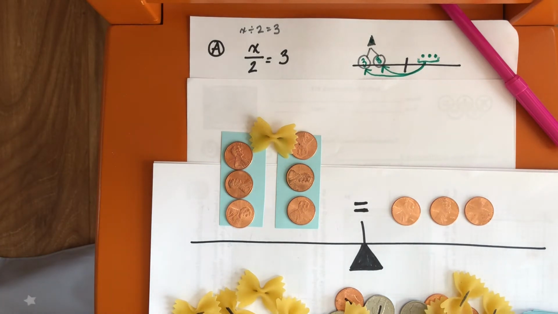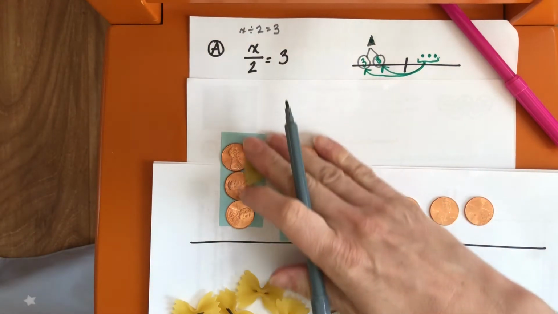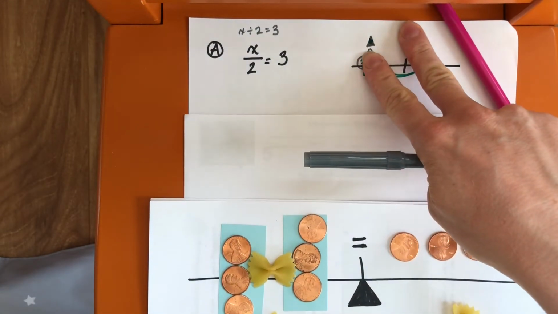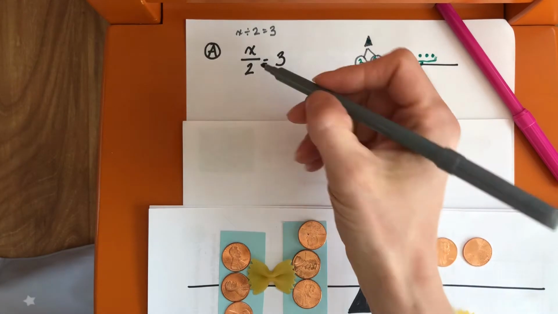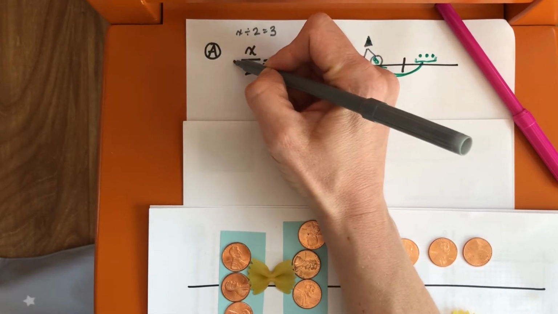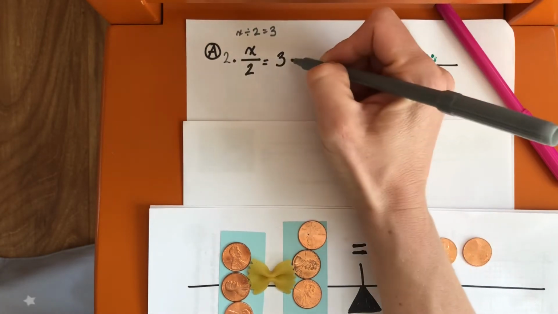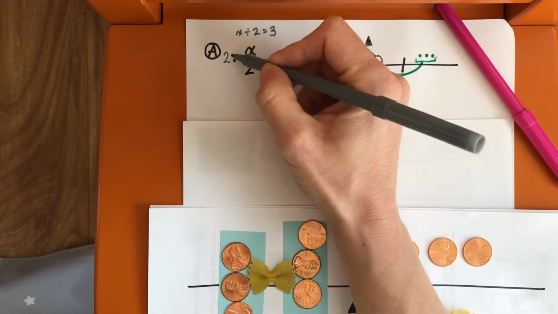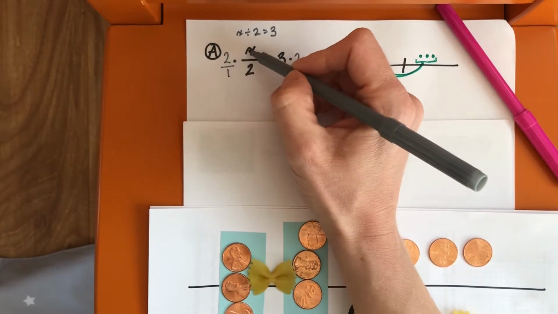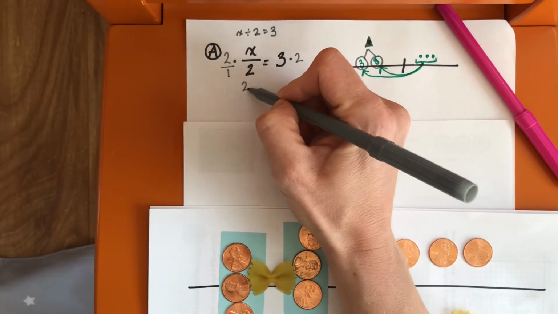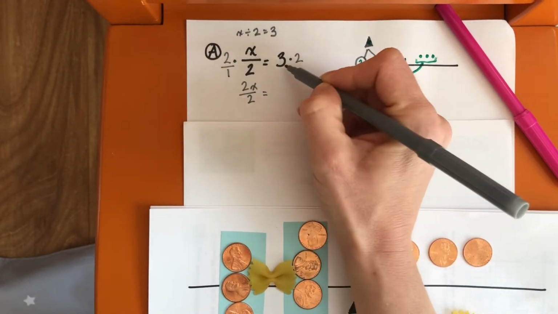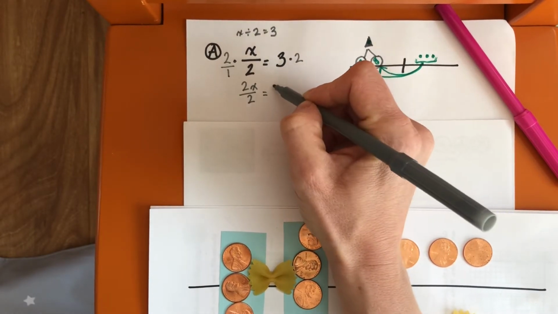What that looks like in the algorithm, and this is where we can use our inverse operation rules. What we do to one side, we have to do to the other. Well, I know that the opposite of dividing by 2 is multiplying by 2. So I'm going to multiply by 2 on that side and multiply by 2 on this side, and I can put my 2 over 1 so I don't get confused. 2 times x is 2x. 1 times 2 is 2, and that's equal to 3 times 2 is 6.